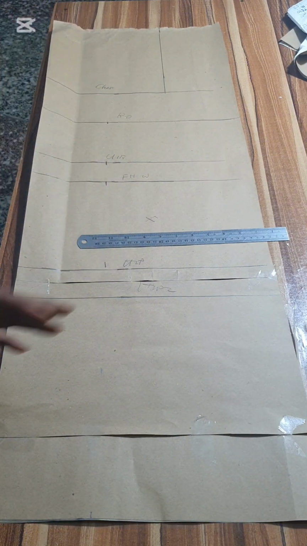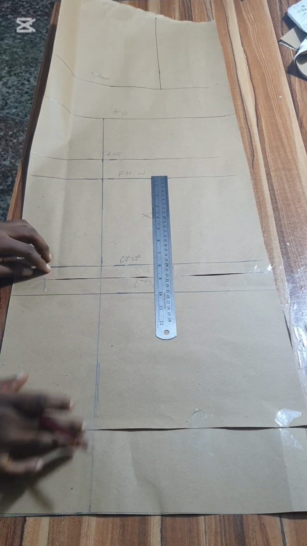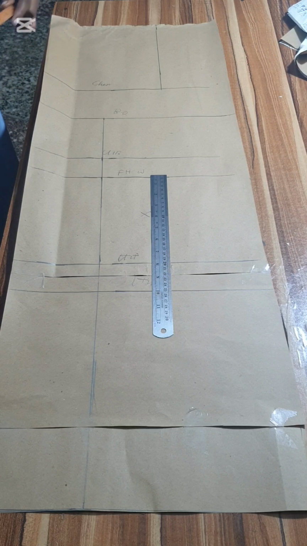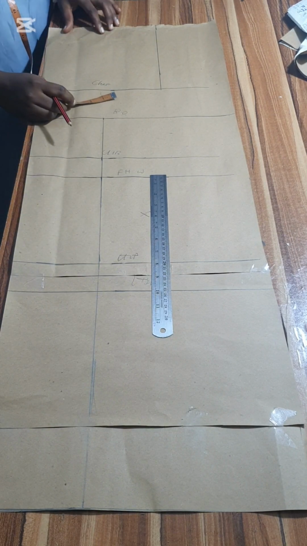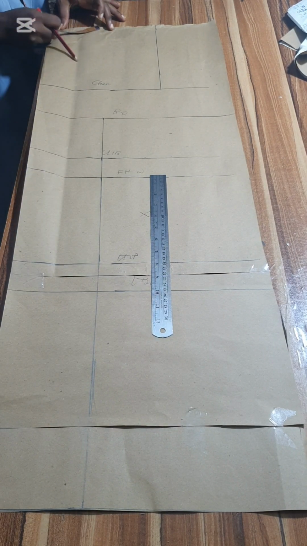I'll rule all these lines out now, then come back and show us. Okay, so I'm done ruling the dart line. Okay, so it's a canoe neck from the style we're seeing from the video that I posted before this tutorial.